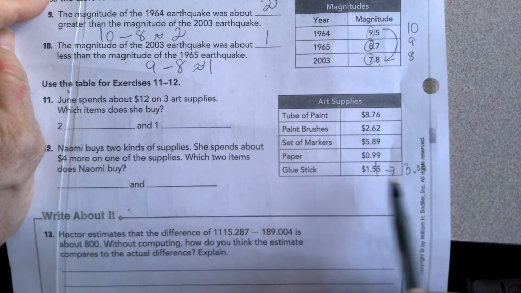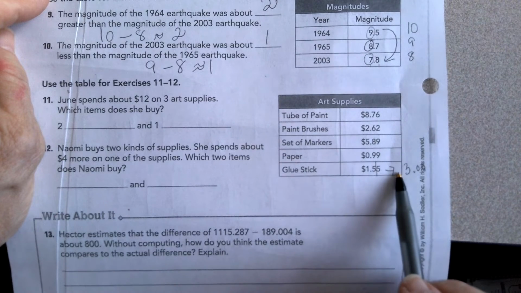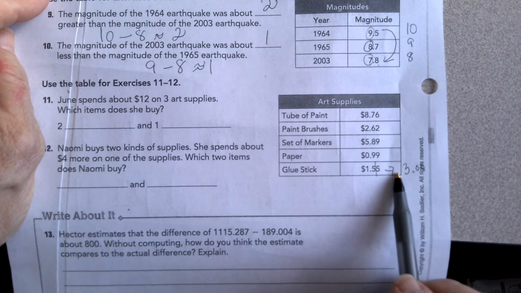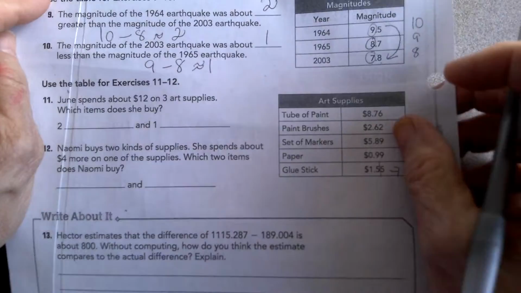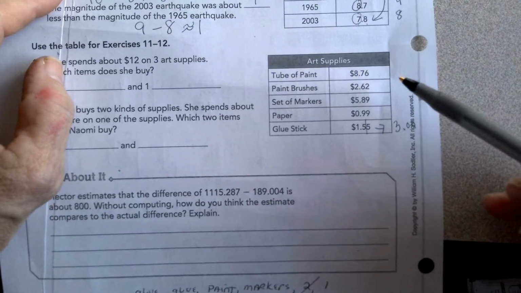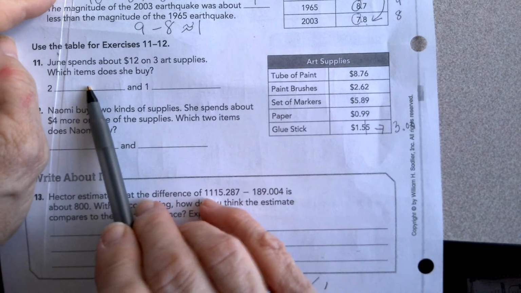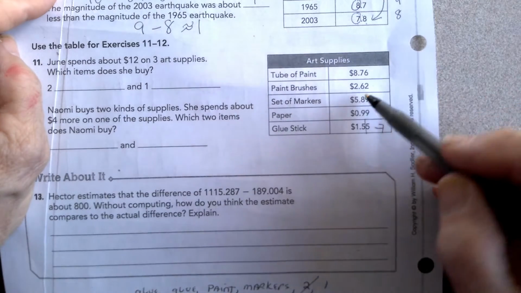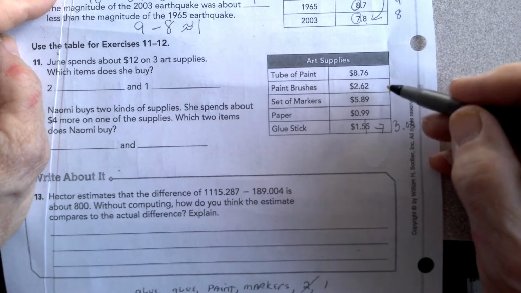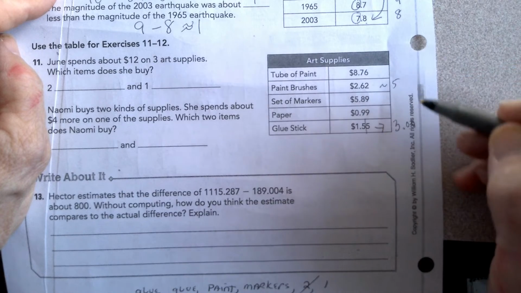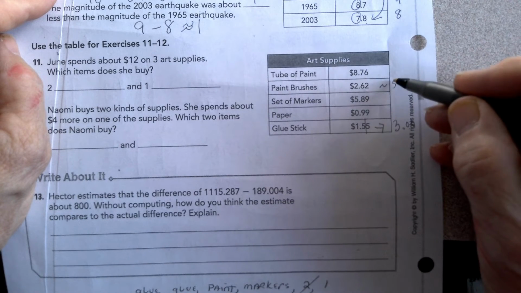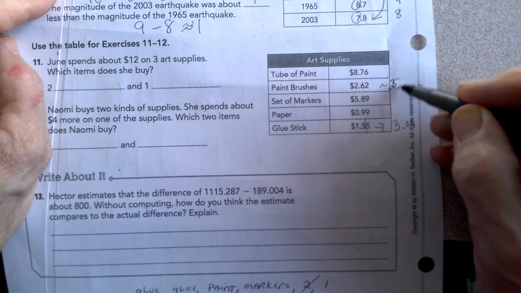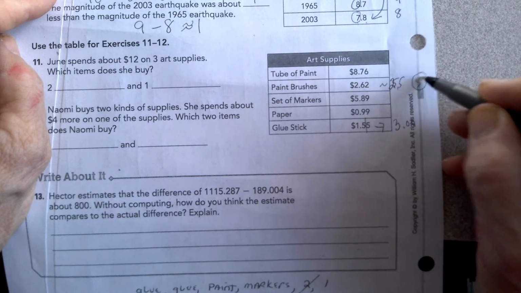It says 1 marker. That doesn't seem like enough. I could buy more than that. No, it's not markers. It's not paper or paint brushes. Because the answers are at the bottom. But she's buying 2. I can buy 2. This would be 2 of this would be about $4 or $5. I'm going to say about 5. Well, one of them is about $2.50. So 2 of them is about 5.